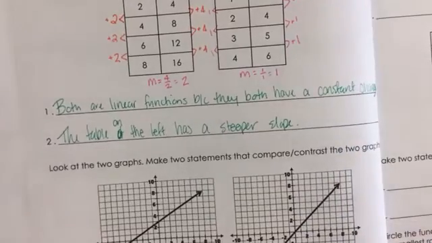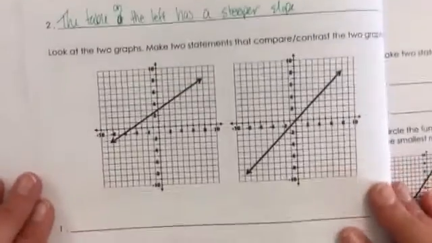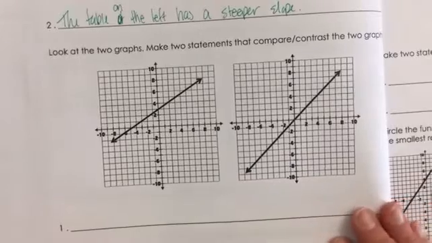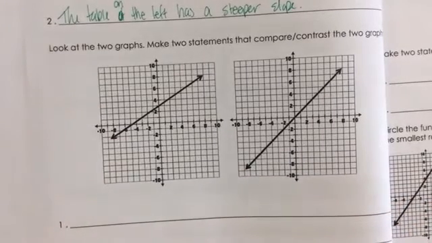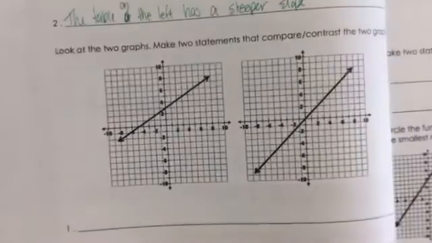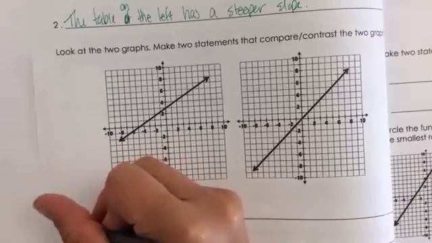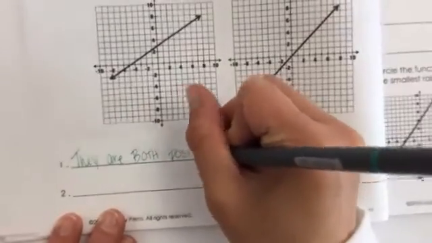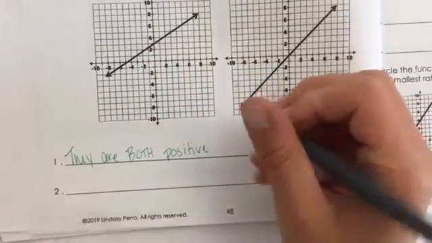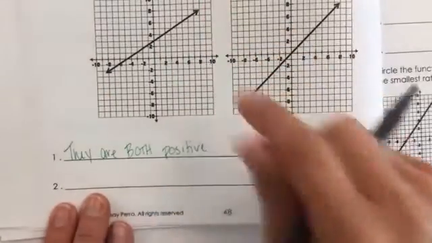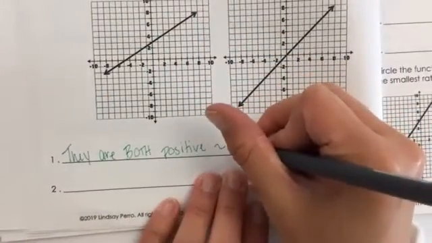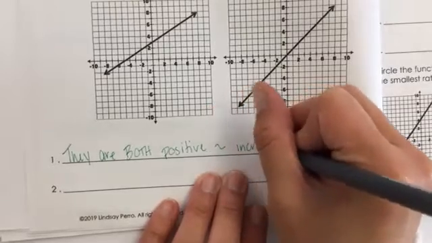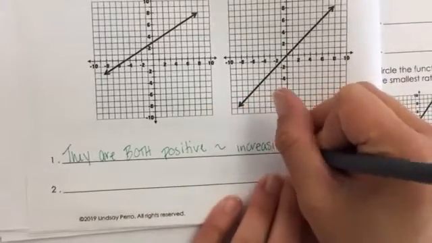Okay. So now we're going to look at these two graphs and we're going to make comparisons. We can find at least two things. What do you guys think? Yeah, they're both positive. They both increase from left to right. It just is going up from left to right like you're reading. The line starts at the bottom left, so it's positive.